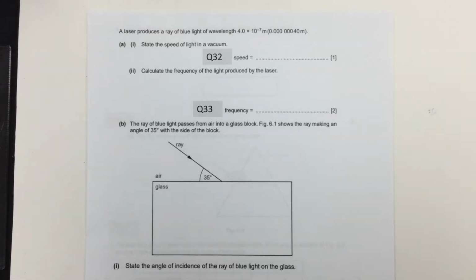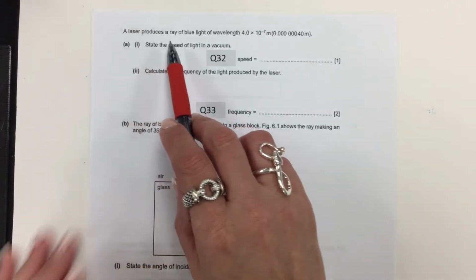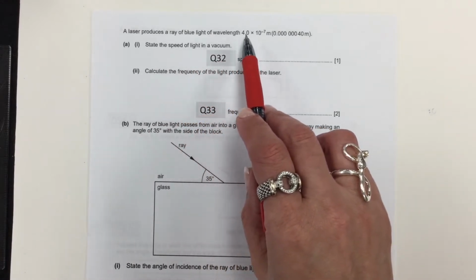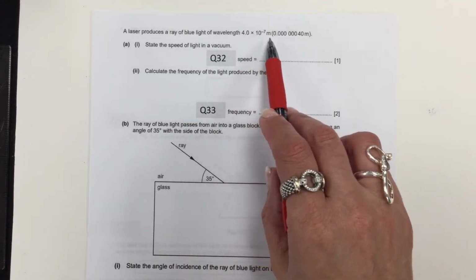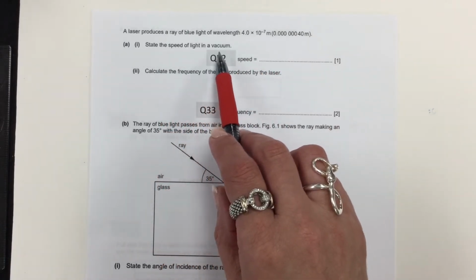Now for the structure questions for your exam, we have two types here. So that is type 1. Let's answer all these questions. A laser produces a ray of blue light of wavelength 4 times 10 to the minus 7 meter. State the speed of light in a vacuum.